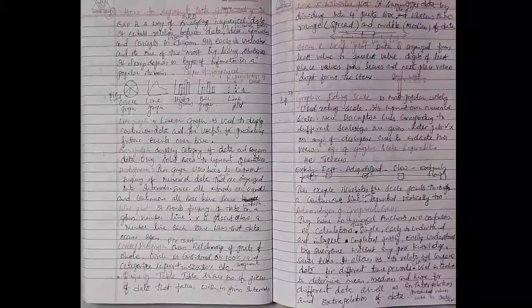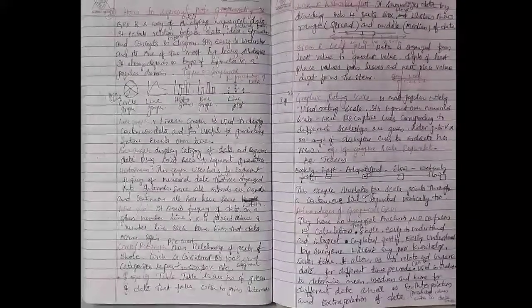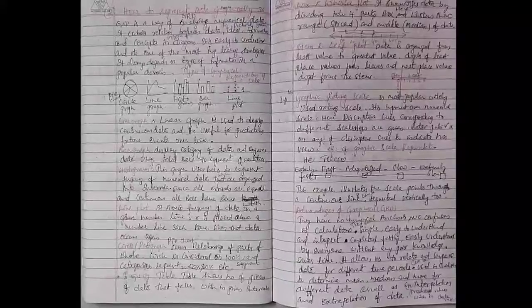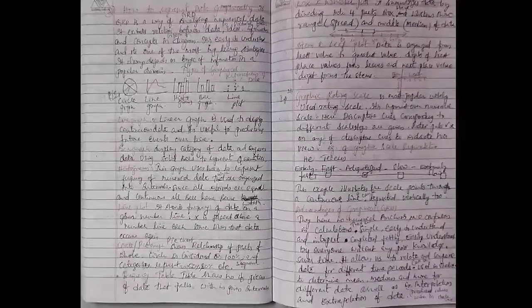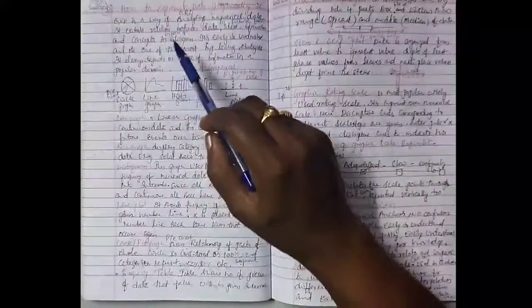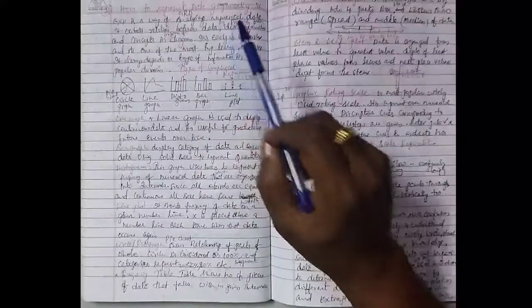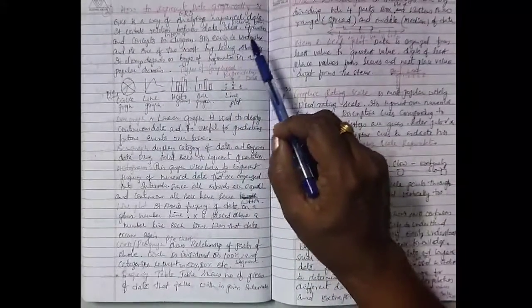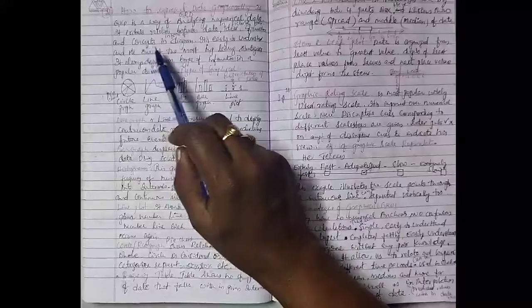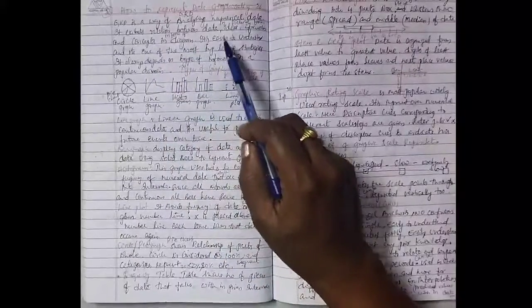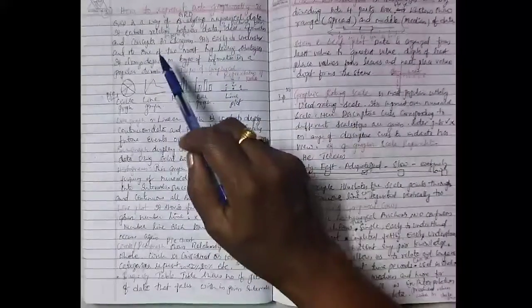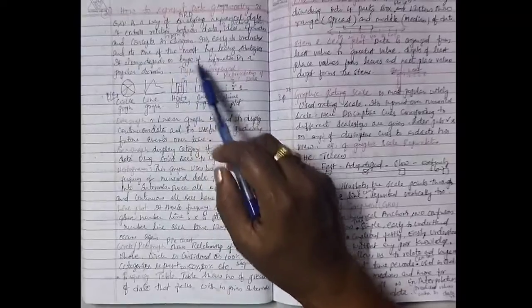How to represent data graphically, or graphical representation of data. In short, it is called GRD. GRD is a way of analyzing numerical data in pictorial form. It shows the relation between data, ideas, information and concepts in the form of a diagram.